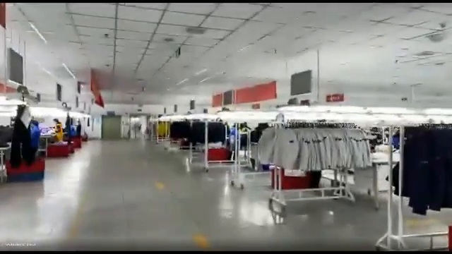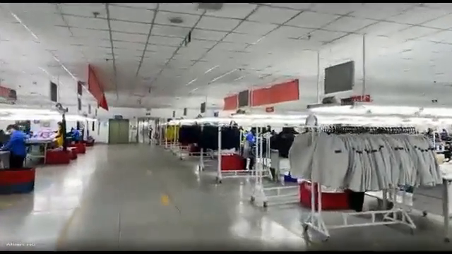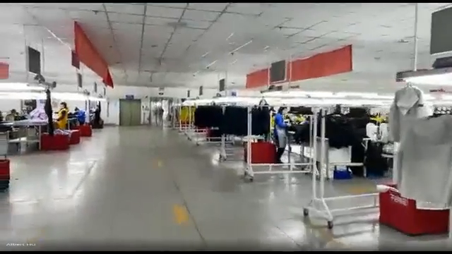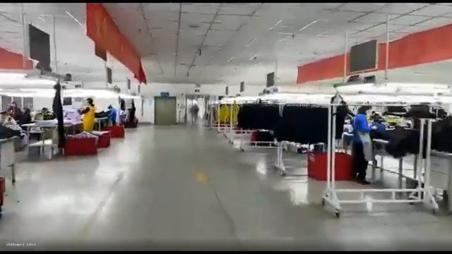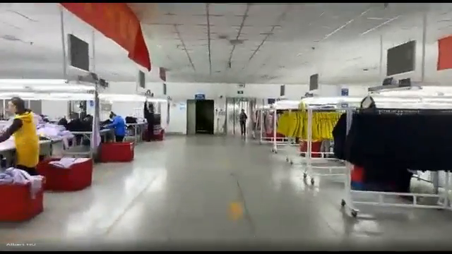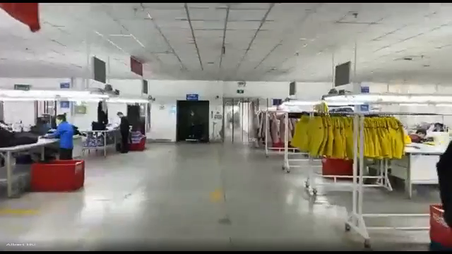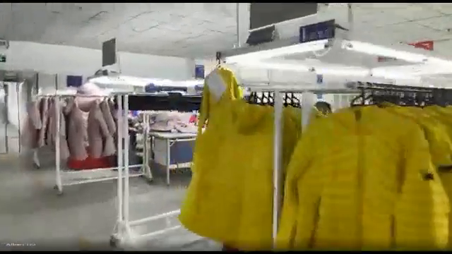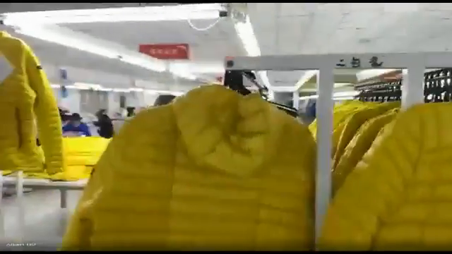This is the workshop 1. In this workshop, mainly for Anta and Fila products. So we will go through this workshop to the next sewing workshop. And you can see this is a Decathlon product, also 2080 product.